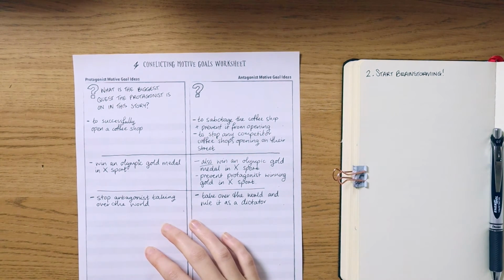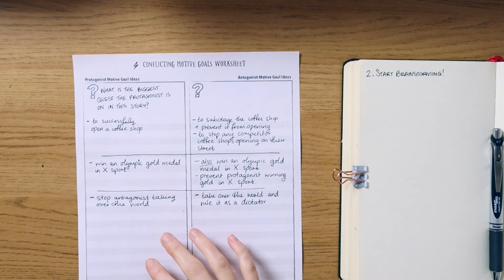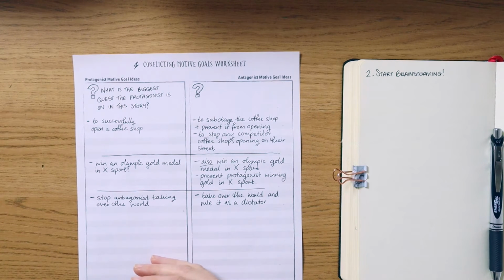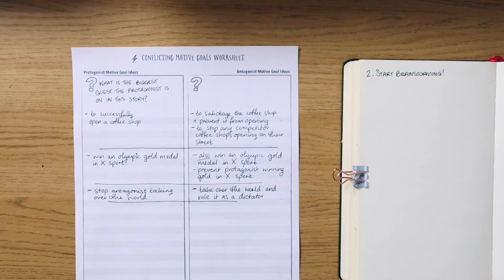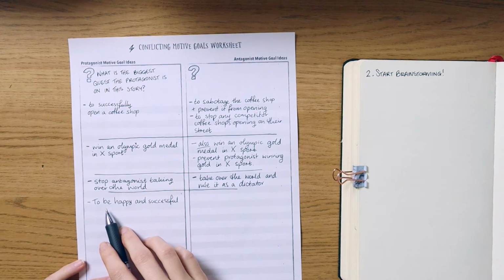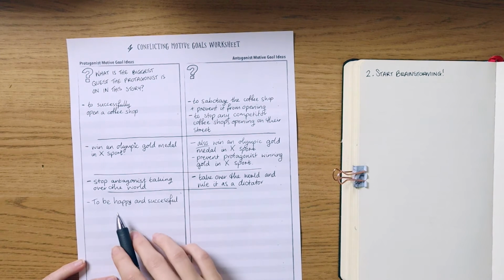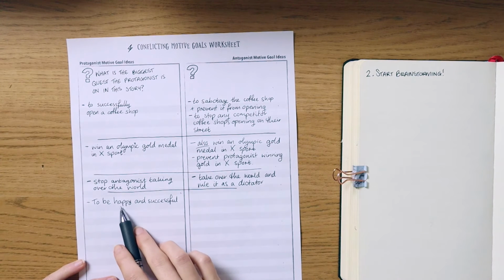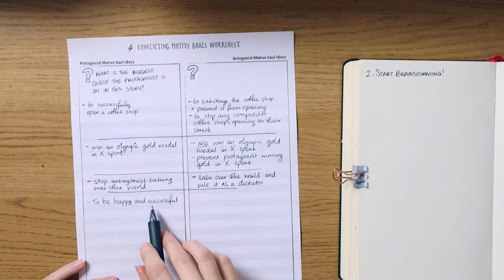So when you're brainstorming motive goals in general, you want to try and be quite specific. We always want to try and describe the real world situation or state of affairs that this character is trying to bring about. So what set of circumstances are they trying to make real? So for instance, the motive goal to be happy and successful isn't really specific enough. Obviously, all of us want to be happy and successful, but what that means to any given person is really, really different. So what kind of happiness, what kind of success is this person looking for?